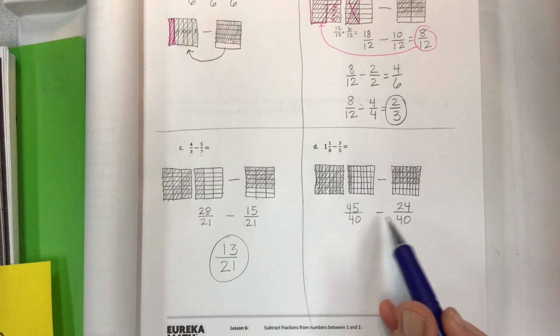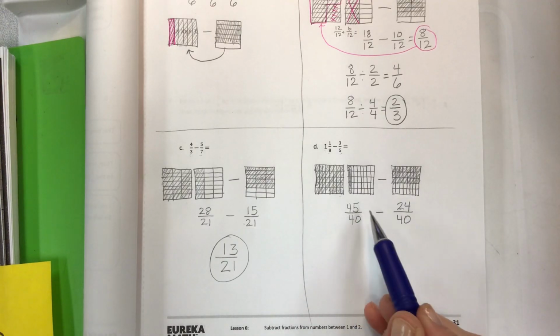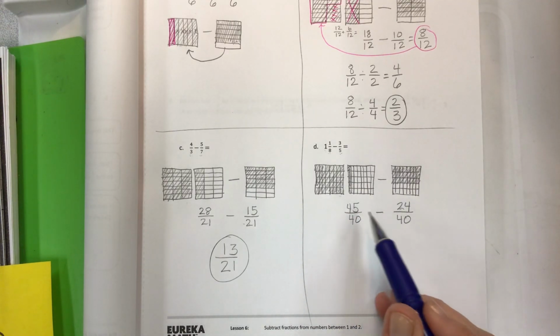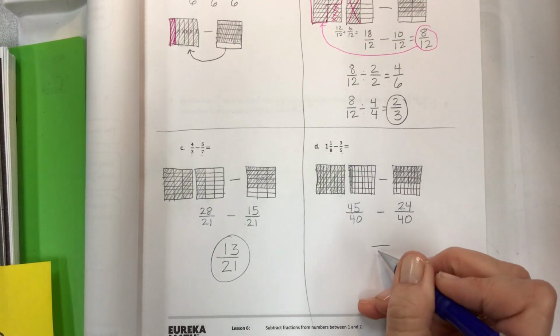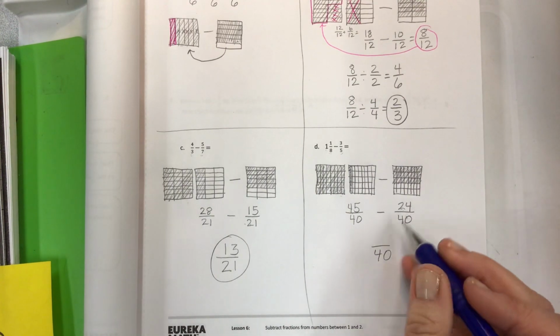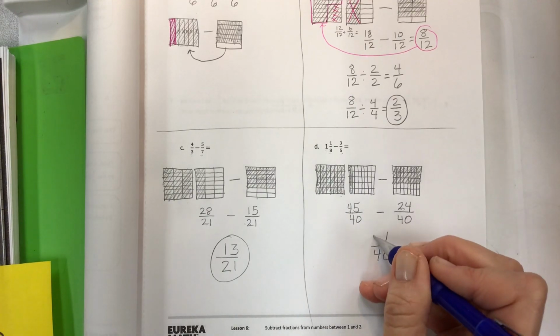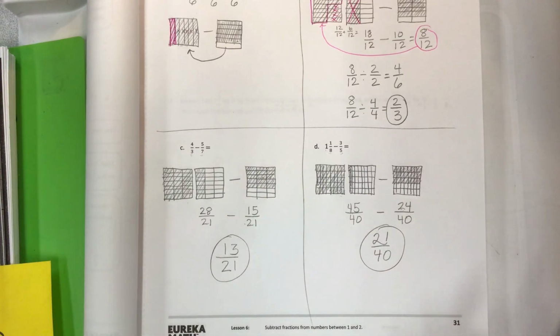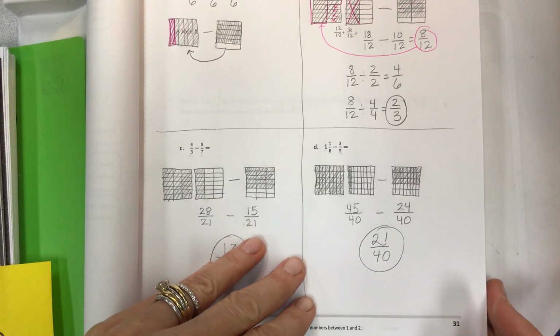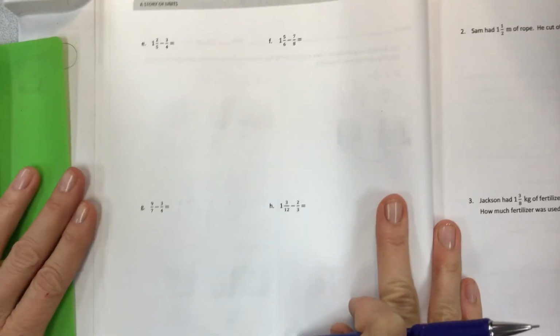So now you've got a bit of a subtraction problem. Remember that it's just the numerators that you're subtracting, and the denominator is like your label. So you should end up with 21 40ths, and hopefully that's what you got on your work. Okay, can't be simplified, so we'll move on.